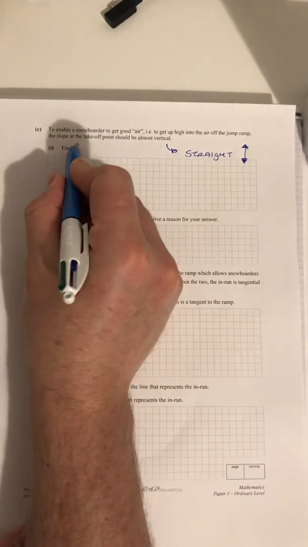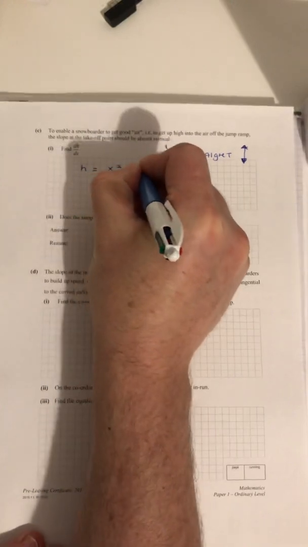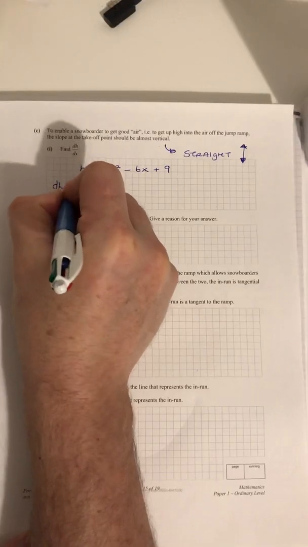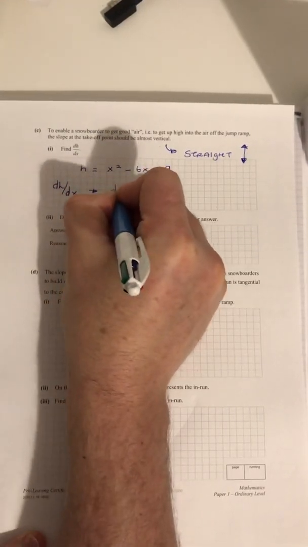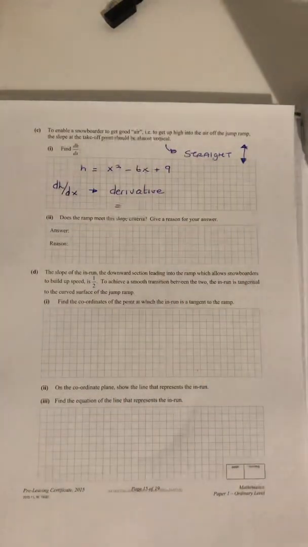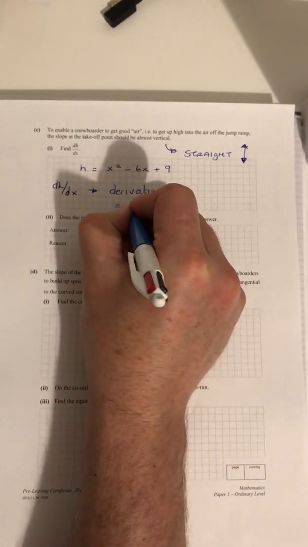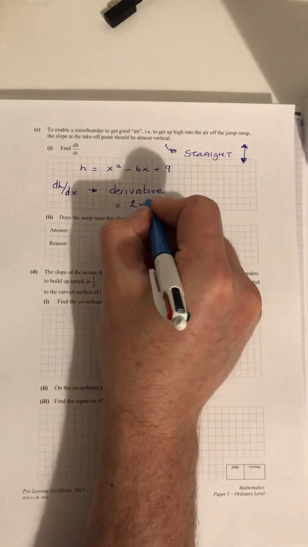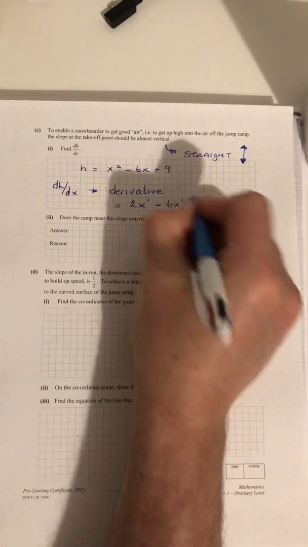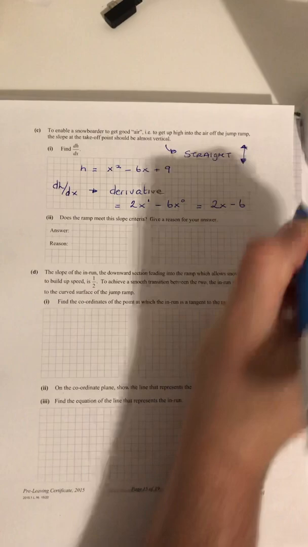So you want to find dh dx, and you know that h is x squared minus 6x plus 9. So dh dx is the derivative, which is equal to, so you're going to multiply by the power, so 2x to the power of 1 minus 6x and reduce the power becomes 0, which is equal to 2x minus 6.